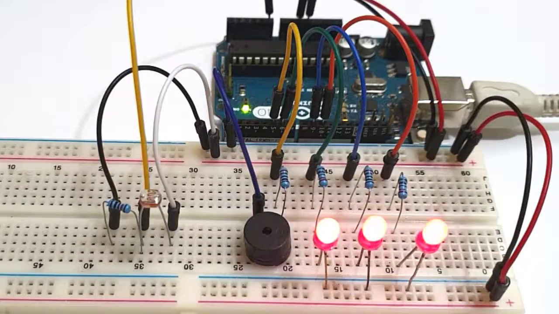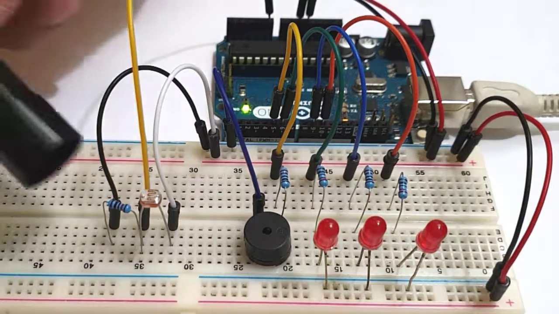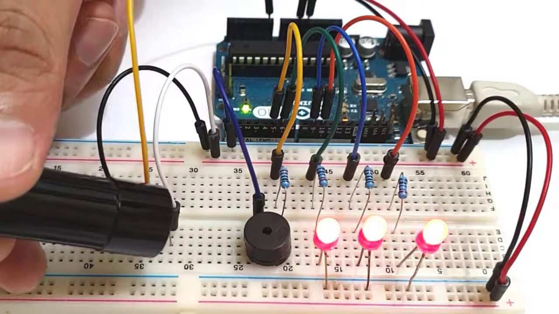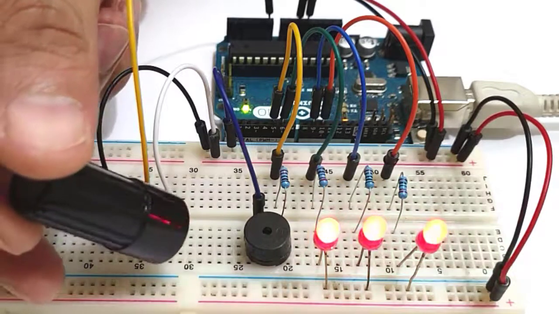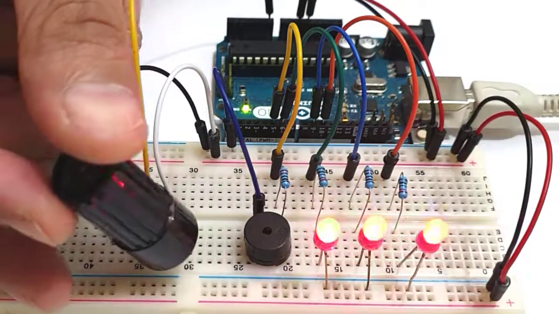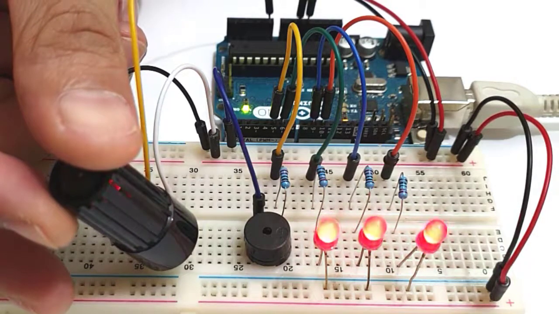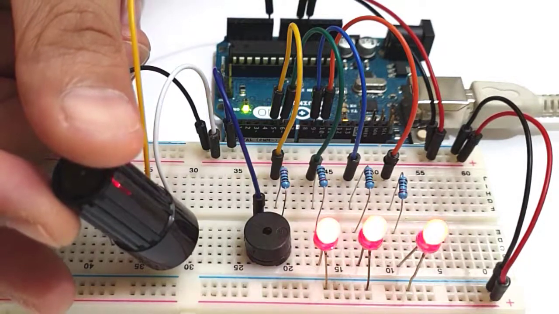Now, using what you have learned on how to use the analogRead, map, and analogWrite functions, I want you to adjust the tempo of the music depending on the environment's lighting condition. The tempo goes fast when it's dark, and it goes slow when it gets brighter. In addition, instead of just on and off blinking LEDs, try to make the LEDs glow and fade in synchronous with the tone's duration.